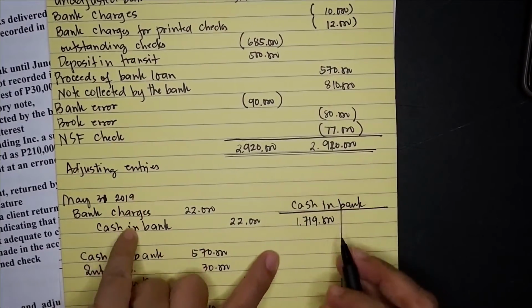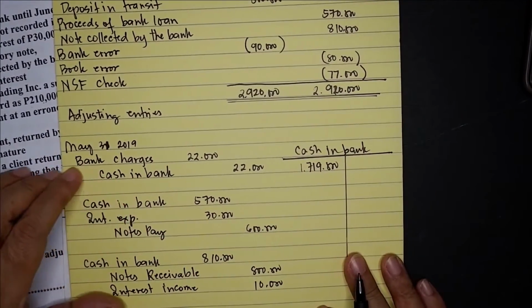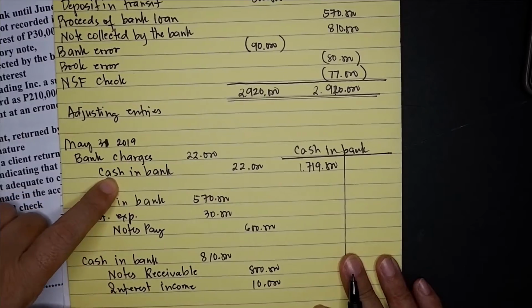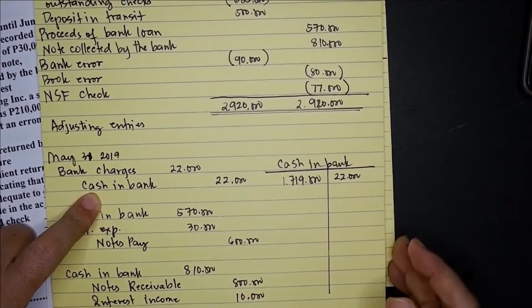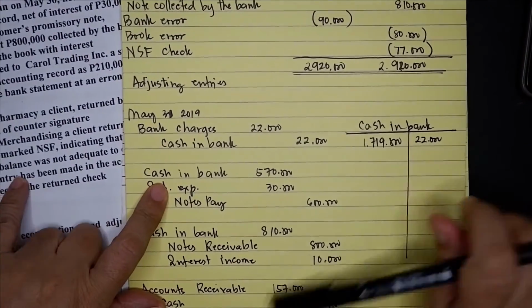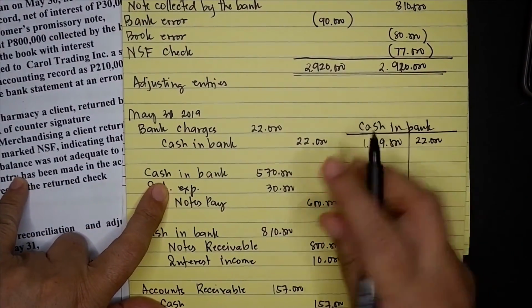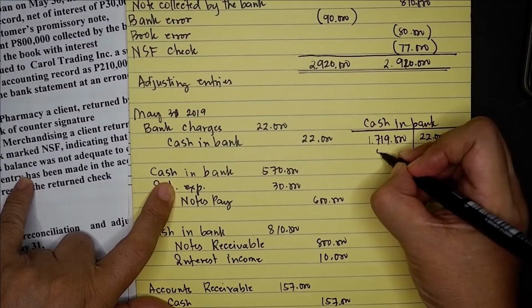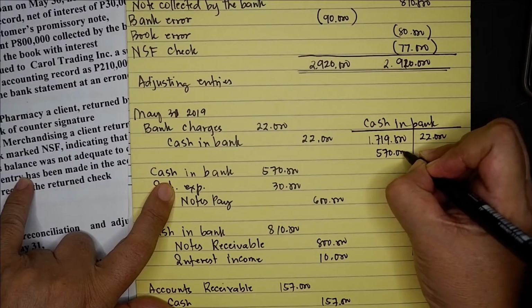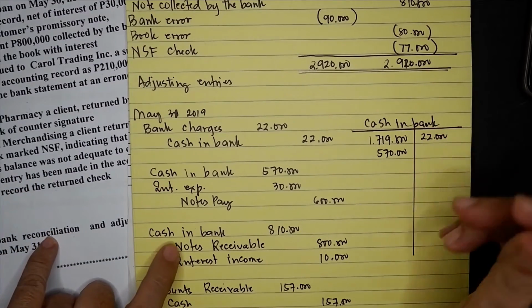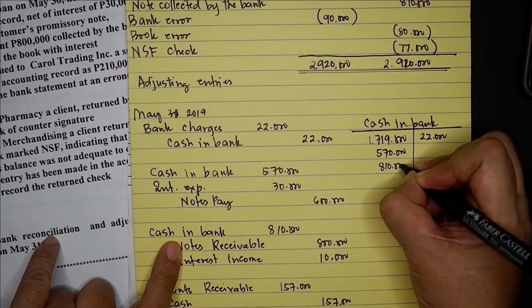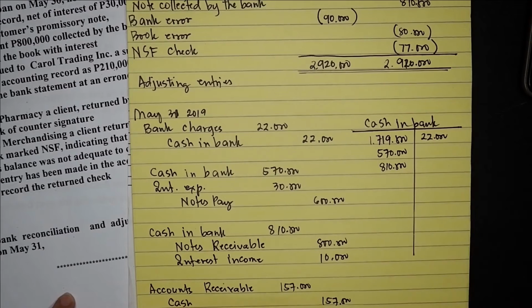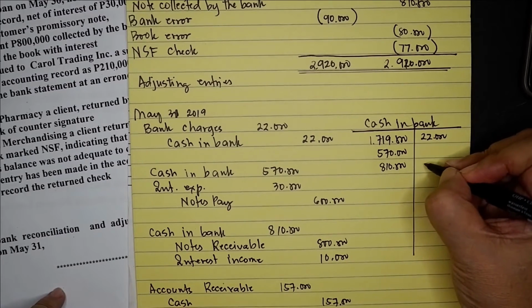We have our first entry, credit cash in bank, 22,000. Then we have our second entry, debit cash in bank, 570,000. And we have our third one, debit, 810,000. And credit, 157,000.